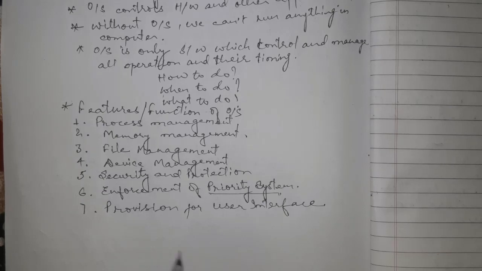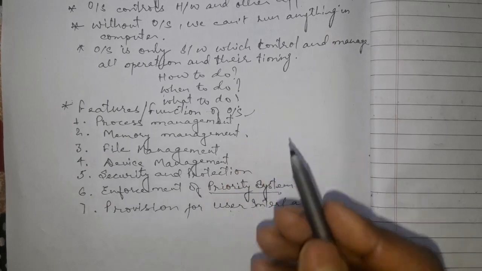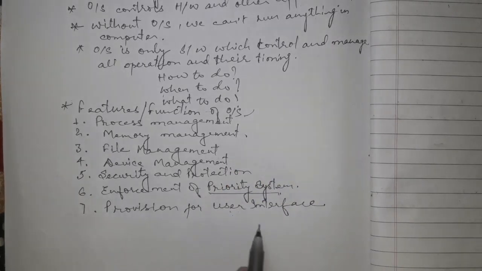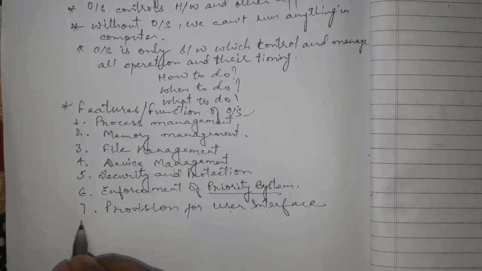So this provision for user interface is only with the help of the operating system. So the operating system provides the user interface.